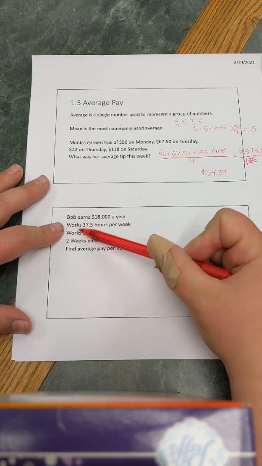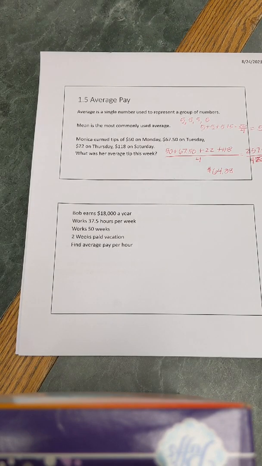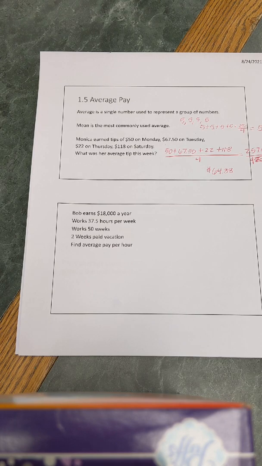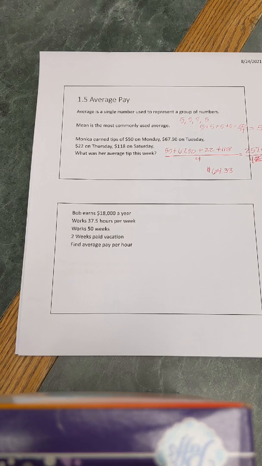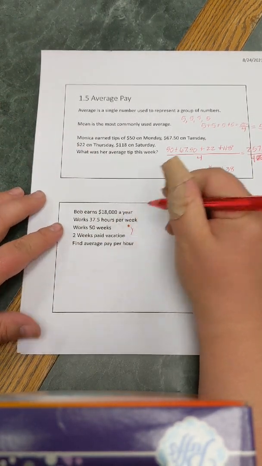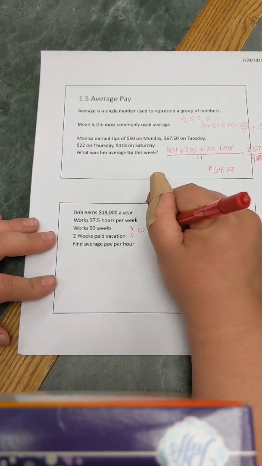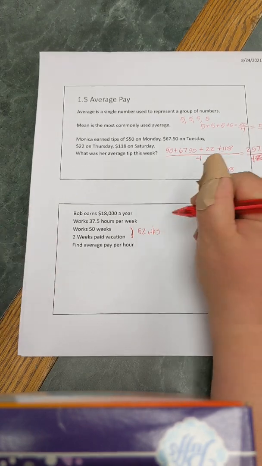Okay. Bob earns $18,000 a year. He works 37.5 hours a week, and he works 50 weeks a year. He gets 2 weeks of paid vacation. So, because it's paid, we actually have to take that into account and make this a total of 52 weeks. So be careful of that.